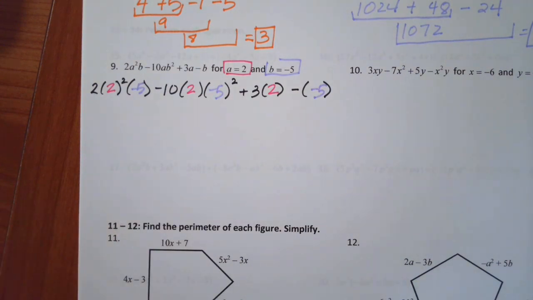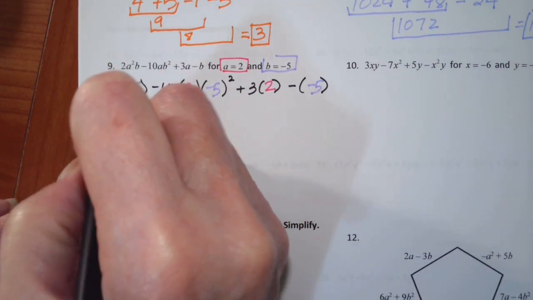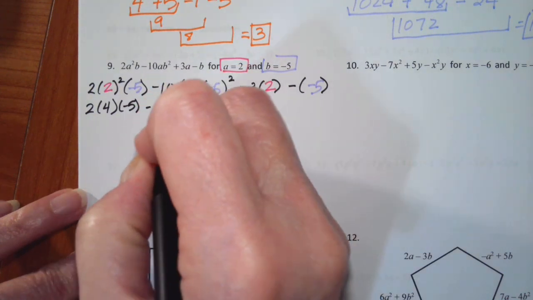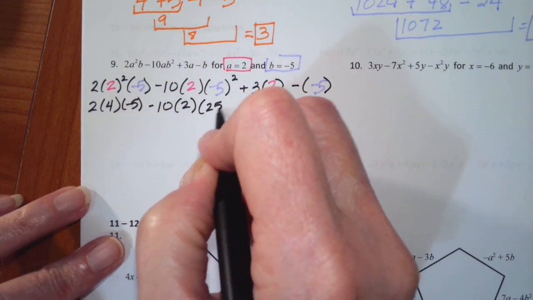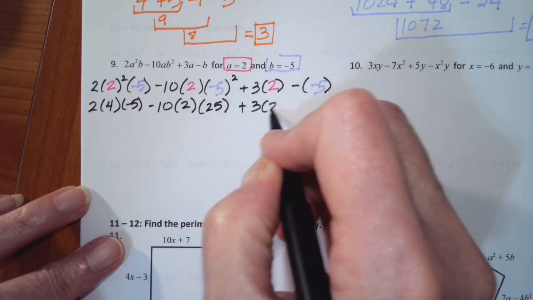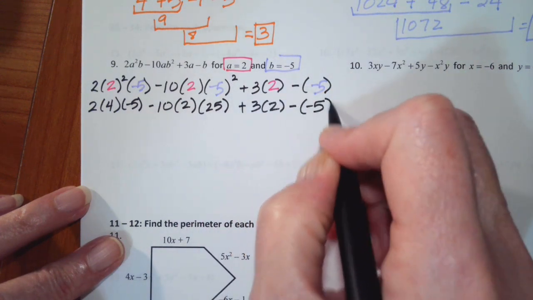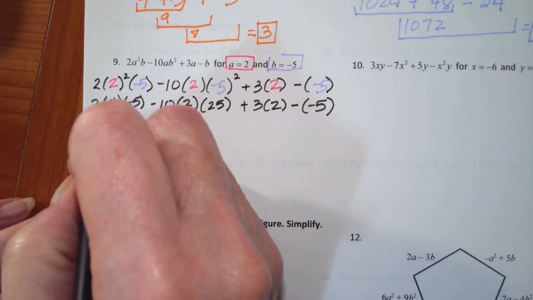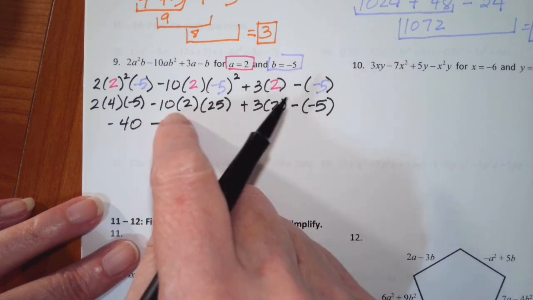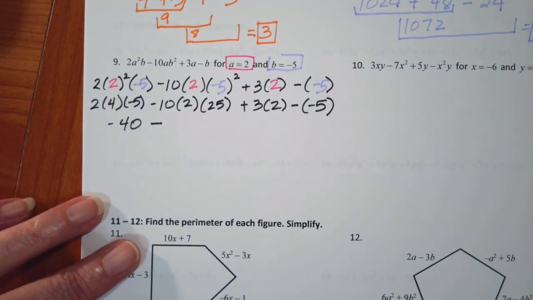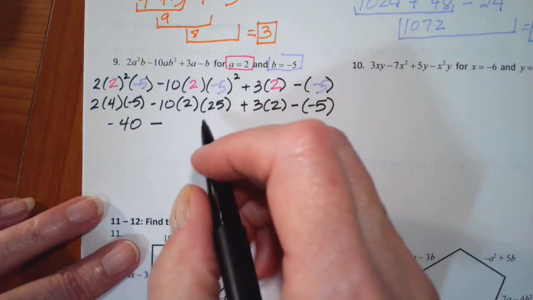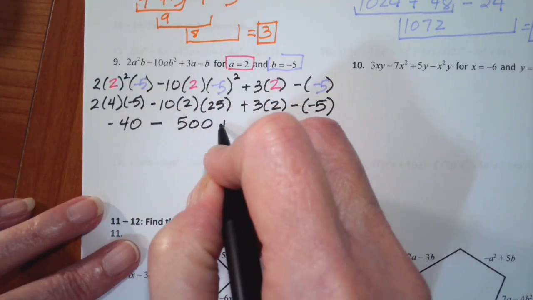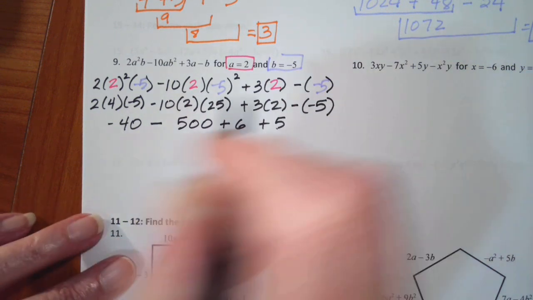Okay, so I'm going to take this one step at a time. I'm going to do my exponents first. So this becomes 2 times 4 times negative 5 minus 10 times 2 times 25 plus 3 times 2 minus negative 5. Okay, now I'm going to do my multiplication. So 2 times 4 times negative 5 is going to give me negative 40 minus 10 times 2 times 25 gives me negative 500 plus 6 plus 5.